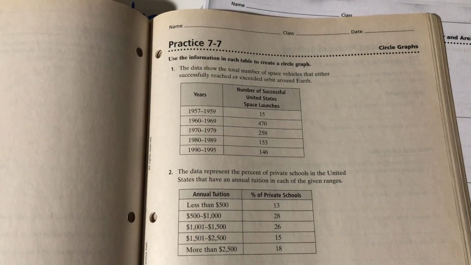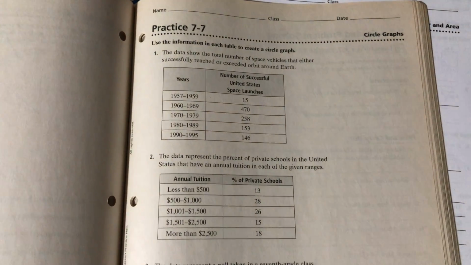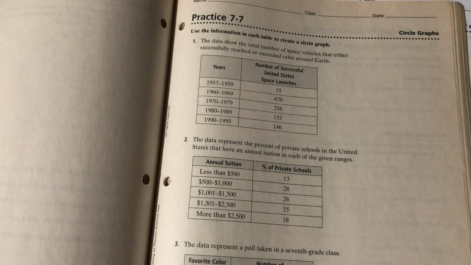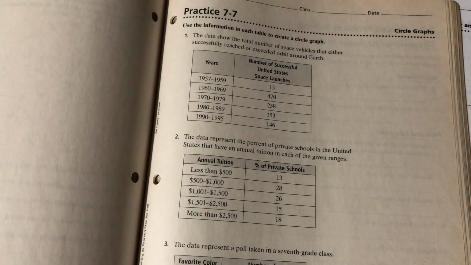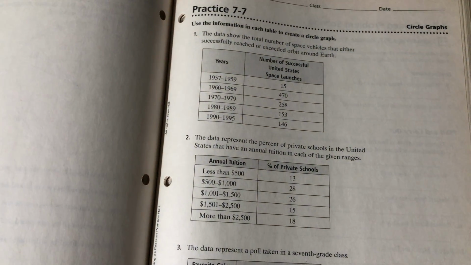But you're going to do practice 7-7, and you're going to need to take a picture. It's going to take some time today. This might take you an hour today, so give yourself enough time, and I'll have it be due tomorrow by 9 a.m. Again, you're going to take a picture. You guys have been doing well with that. I've been able to read it, so it's been good.